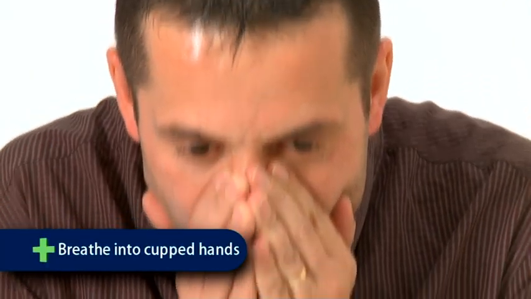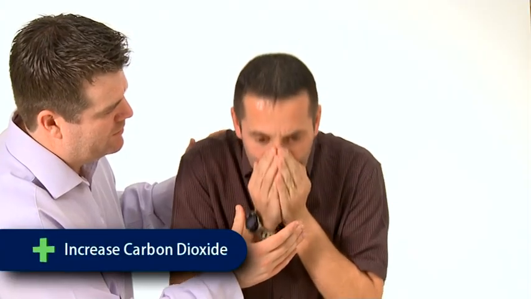If this has no effect, then encourage the casualty to breathe into their cupped hands. This will help the casualty to rebreathe their expired air, which will help them increase their low levels of carbon dioxide in their breath.